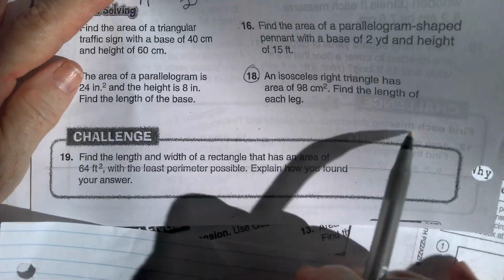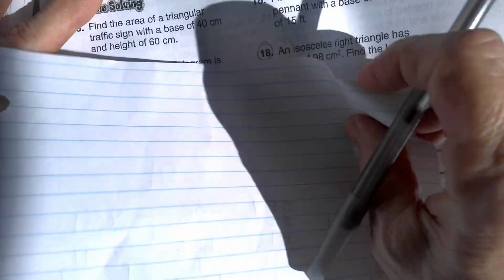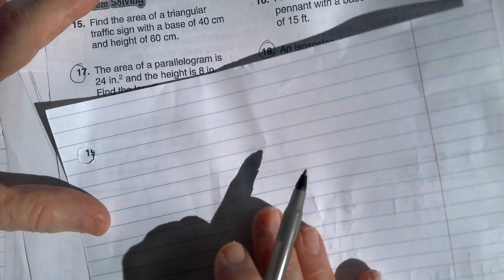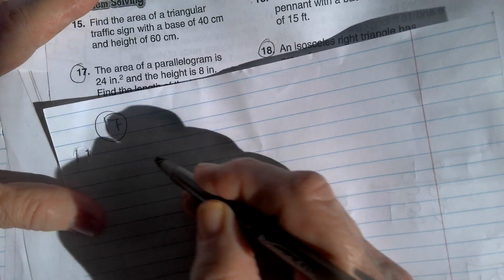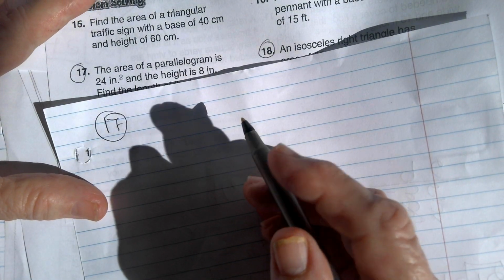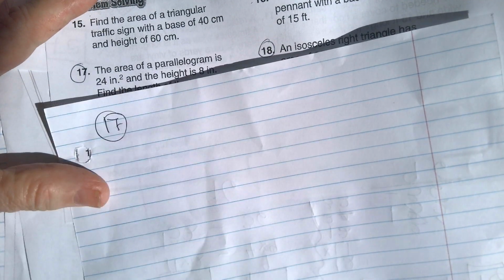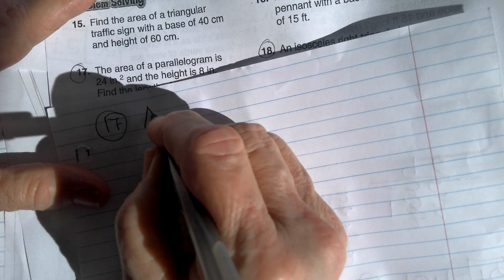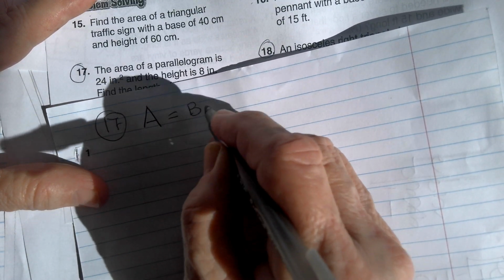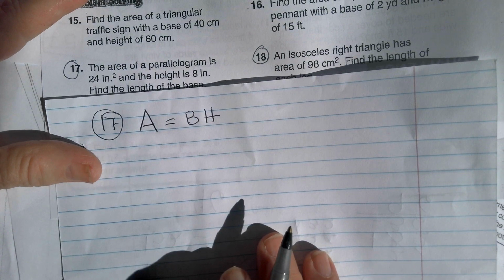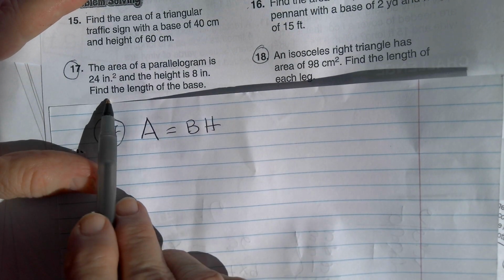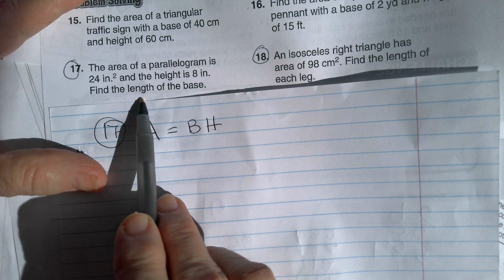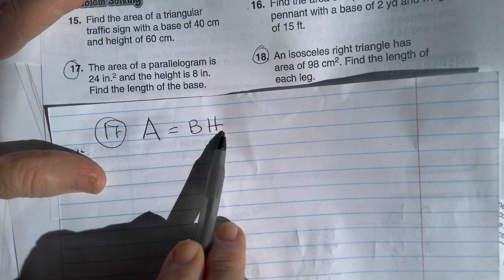So 17 says, the area of a parallelogram. Before I start, I want you to put the formula on 17. What is the formula for the area of a parallelogram? Put the whole thing. These are so important, and you're going to see why. Area equals base times height. Because this is the kind that says find the length. It doesn't say find the area. So you need to get this down right now.